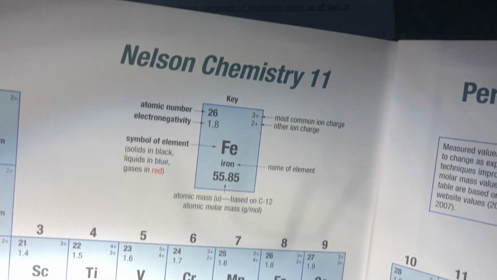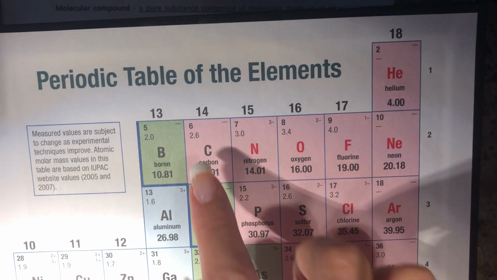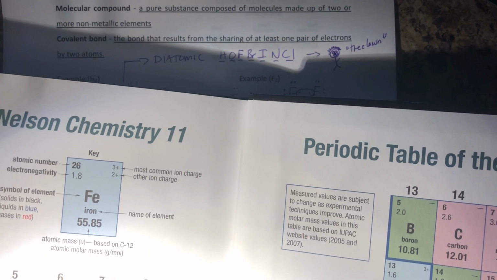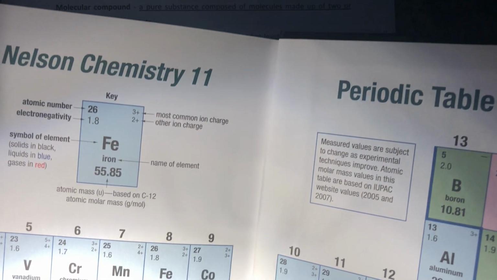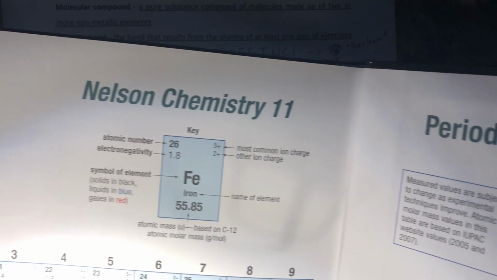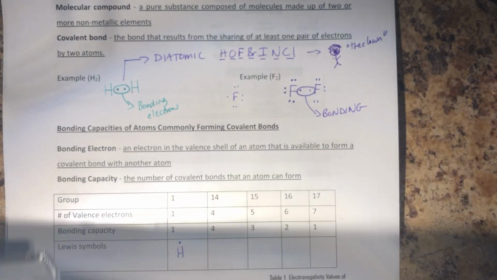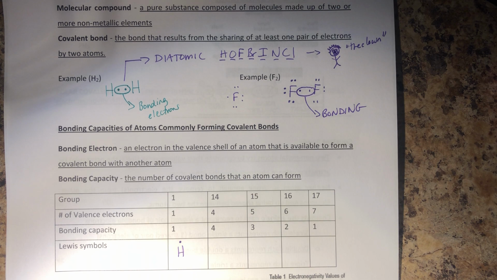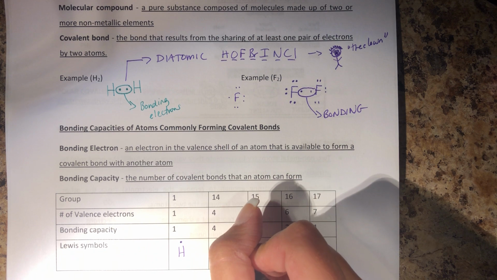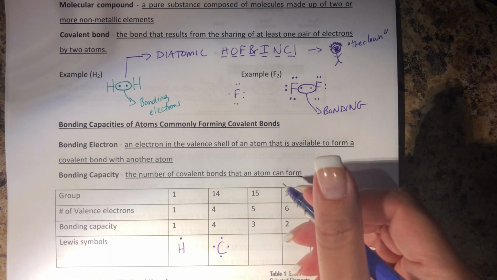Column 14, zipping across, the top element is carbon. So if it's column 14, that means 1 valence electron, 2 valence electrons, sliding over, 3 would be boron, and 4 would be carbon. So carbon has 4 valence electrons, and therefore has a bonding capacity of 4 because it wants to get to a full valence shell, which would be 8.